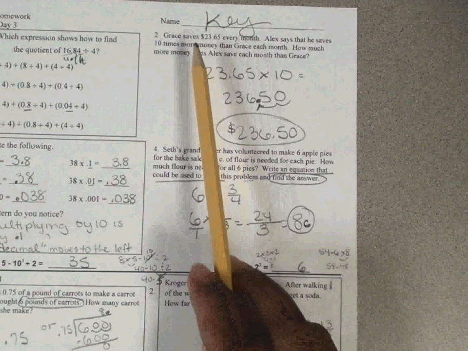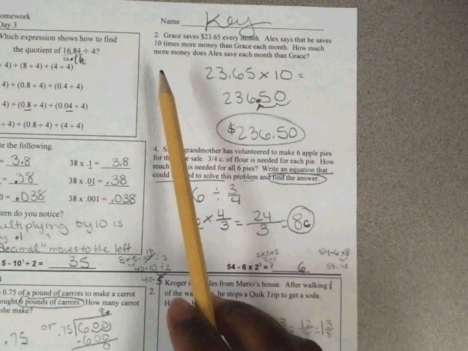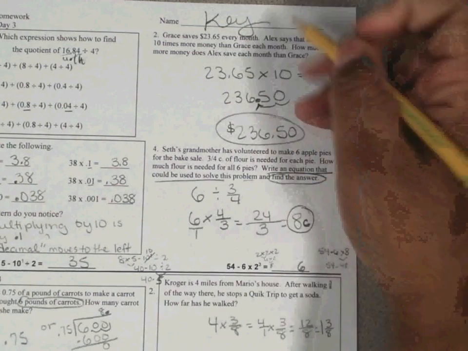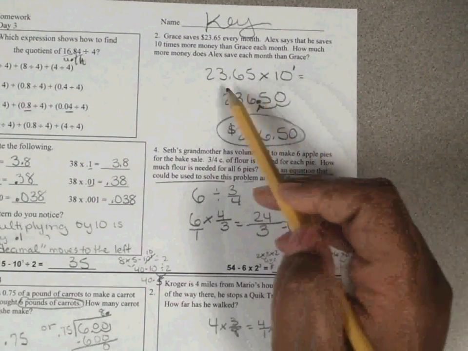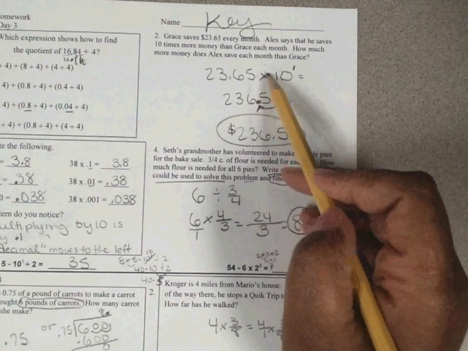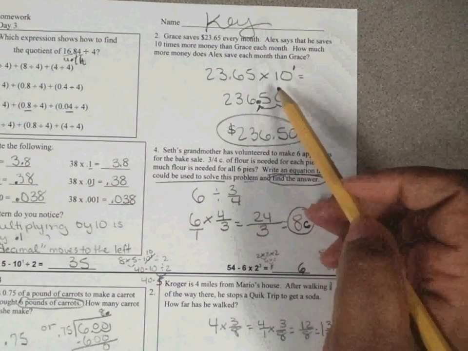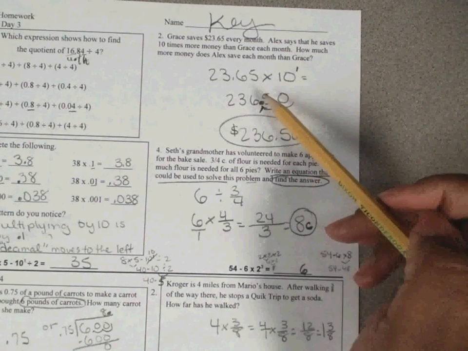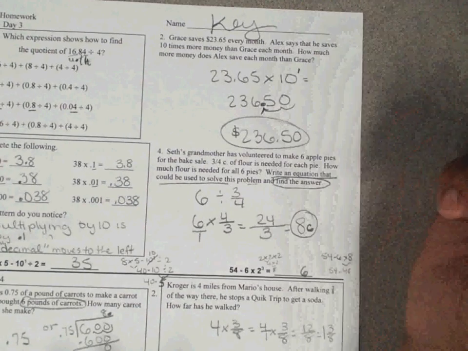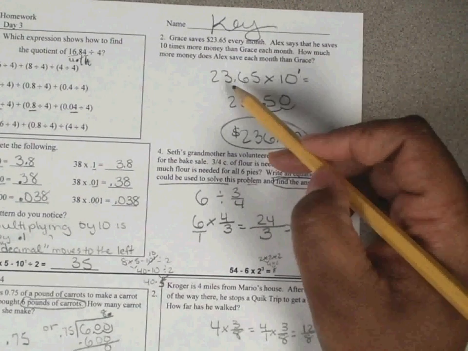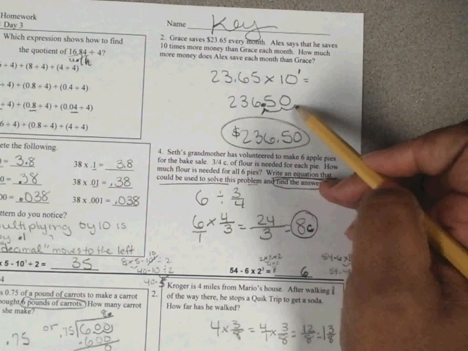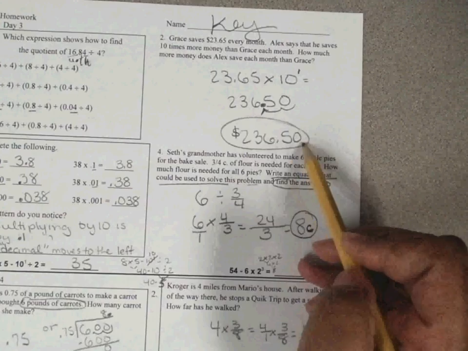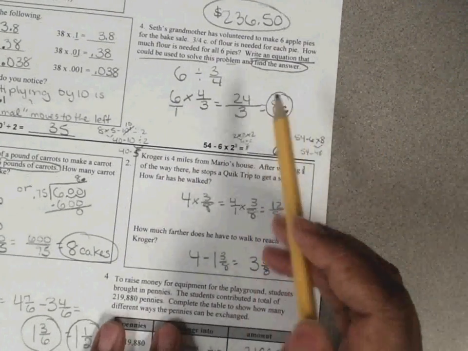Number 2, if Grace has $23.65 a month and her brother gets 10 times that, then I would multiply that to the power of 10, 10 to the power of 1. I would ignore my decimals, rewrite this number with my 0 at the back, and then how many places do I need to move my decimal? If I already started with 2, there should be an extra 0. Yep, there it is, 65. So then I'd place my decimal here, and now I'm moving over 2 times. 1, 2. That would show me 236 and 50 cents.